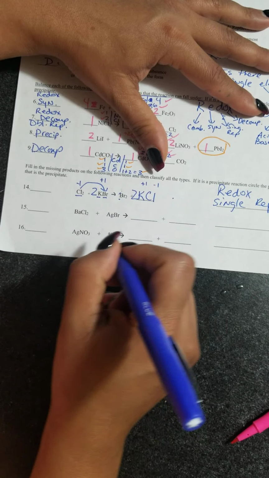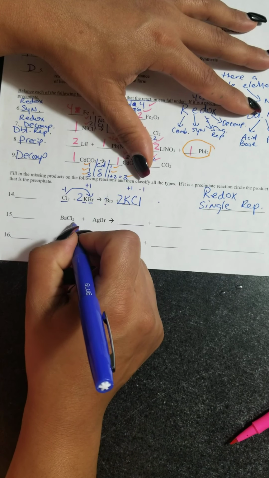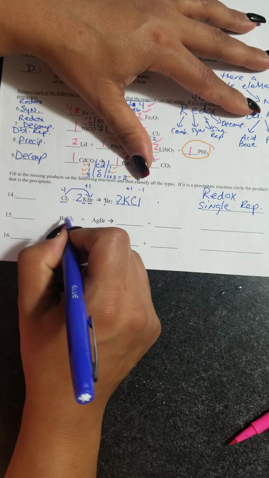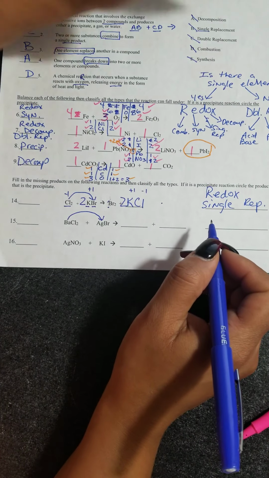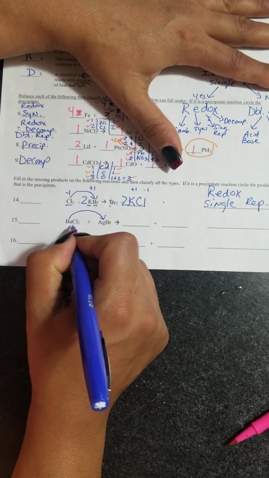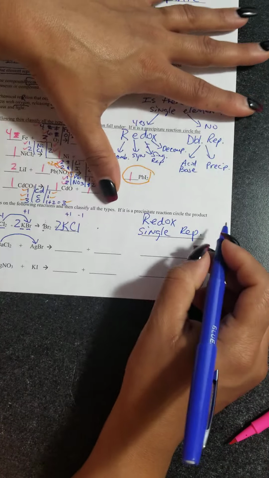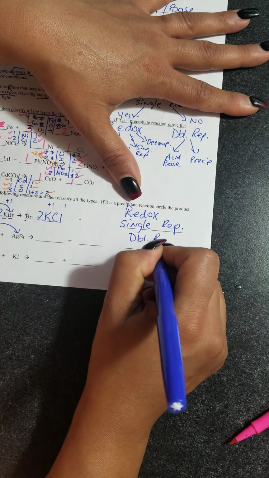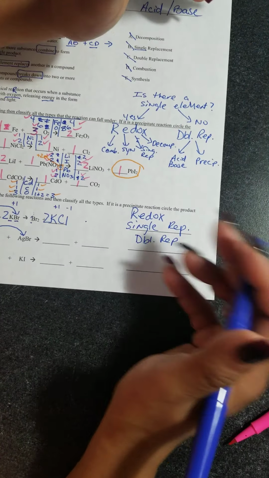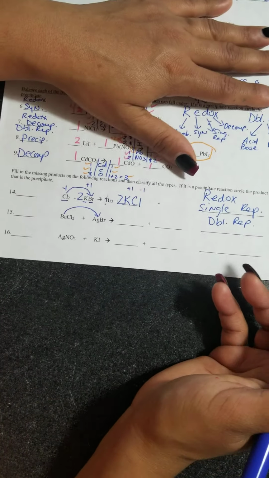Let's go ahead and look at the next one. I have BaCl and silver and bromine. Well, the Ba is going to kick out the silver because metal can replace metal. And I see that I have 2 things here and 2 things here. So obviously this is some type of double replacement, whether it's an acid base or precipitant, but it's a double replacement.